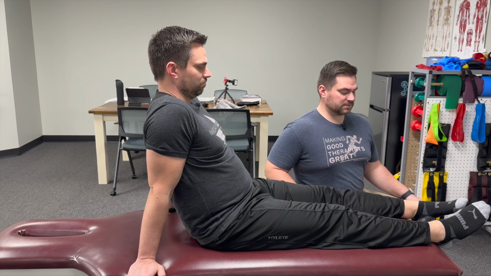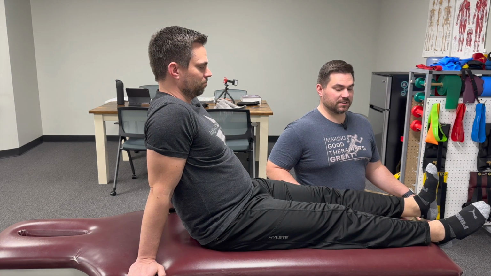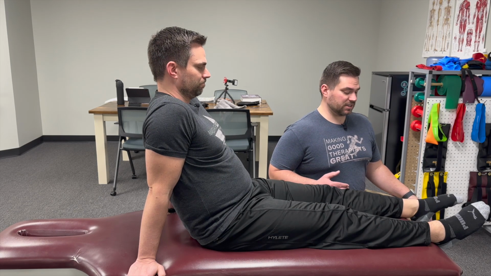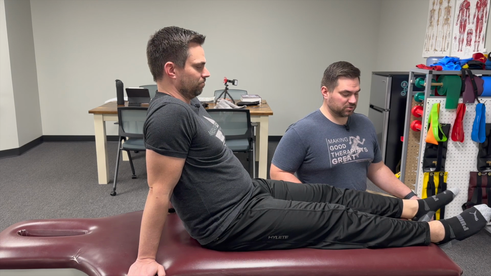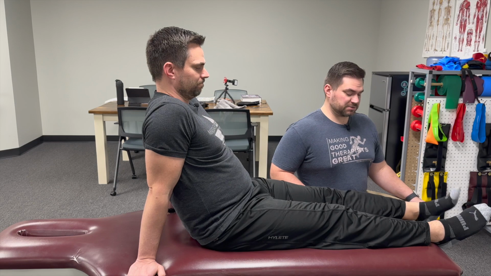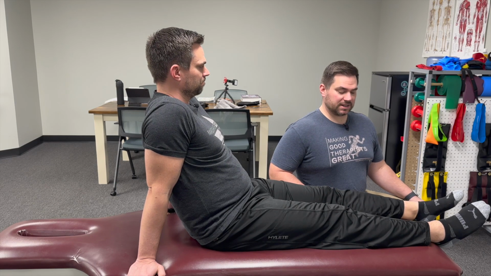Go the other way. Also, I'll have the client, for more range of motion exercise, do tracing the alphabet with their foot. And they can go through all capital letters, and then for some variety, go through all lowercase letters. These are some common exercises that most people will do when they sprain their ankle. And if you've ever sprained your ankle and done PT, you probably recognize these.